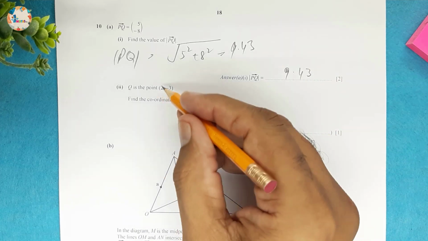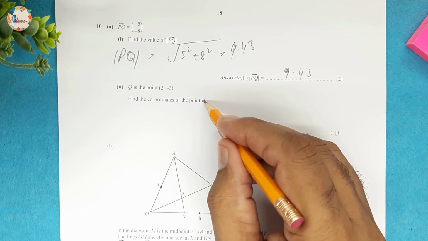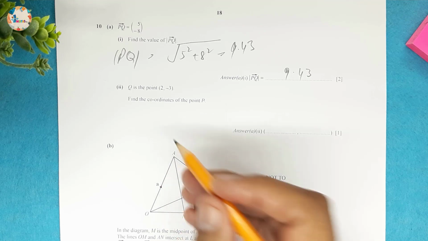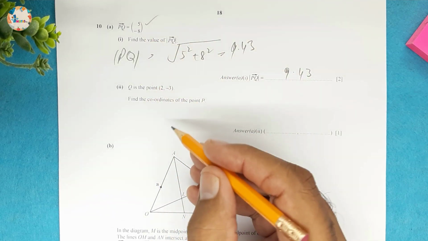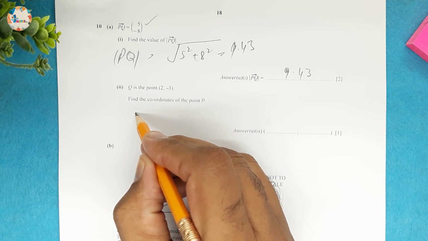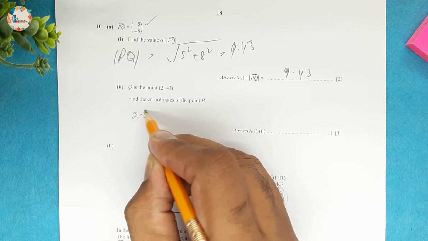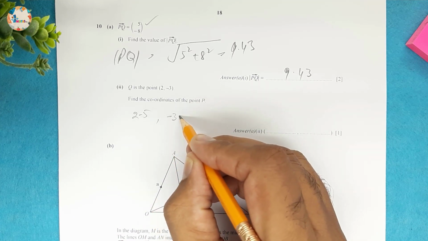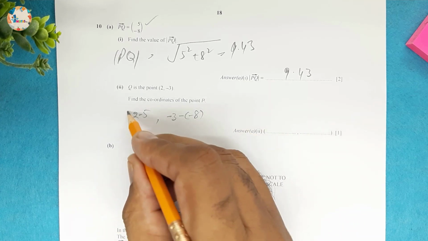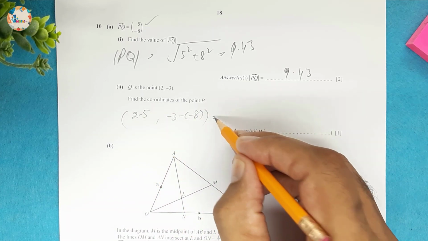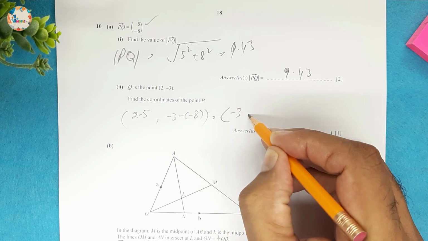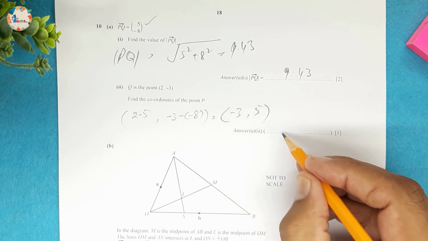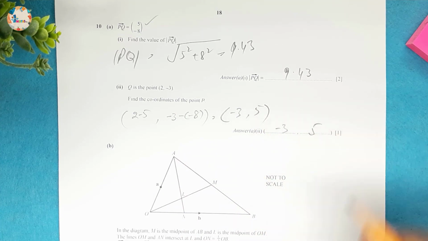Q is the point 2 and minus 3, find the coordinates of the point P. So we have to find the coordinates of P. From here we can check. This is 5 and 8, so we can write 2 minus 5, and the second value will be minus 3 minus minus 8. So minus 3 plus 8 is 5. So minus 3 and 5 will be the coordinates.